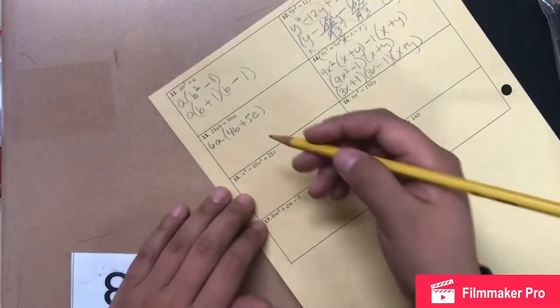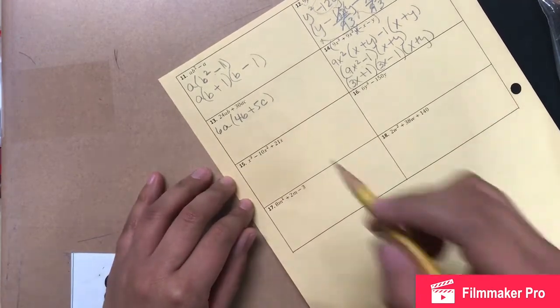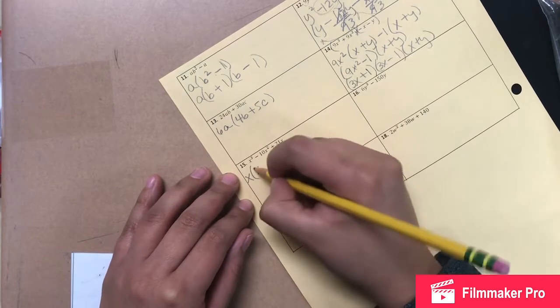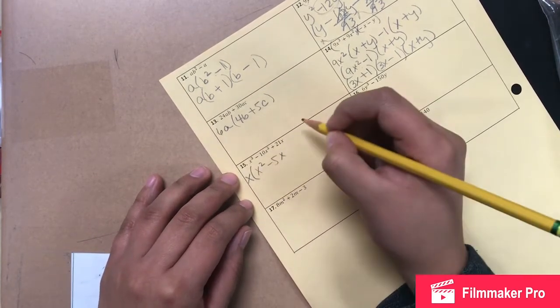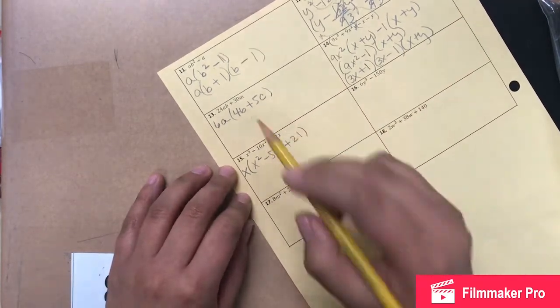Number 15, it's a trinomial, but we have to check to see if there's a GCF. It does have a GCF of x. x cubed divided by x is x squared. Negative 10x squared divided by x is negative 5x. And 21x divided by x is positive 21. Now I can see the trinomial.